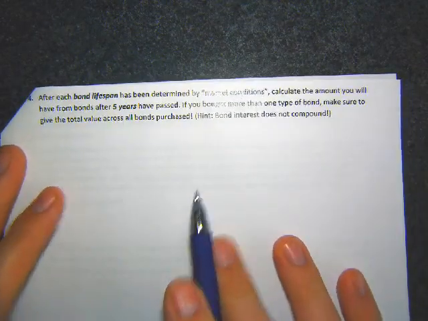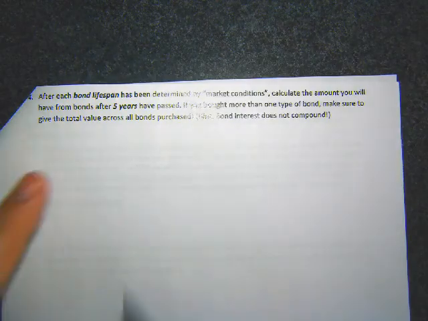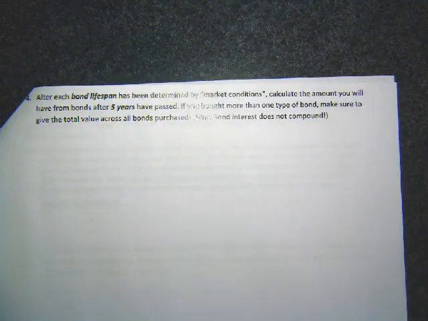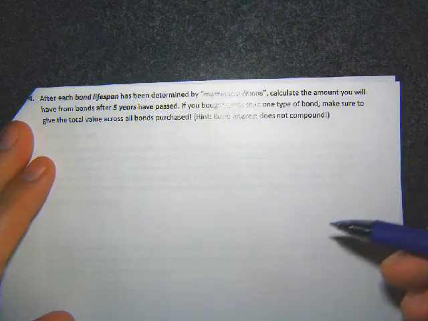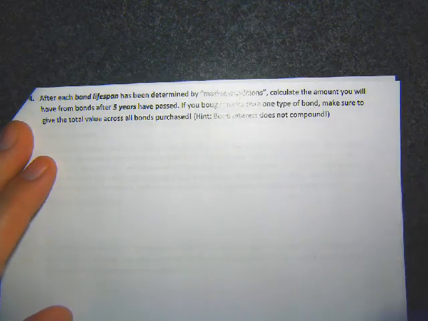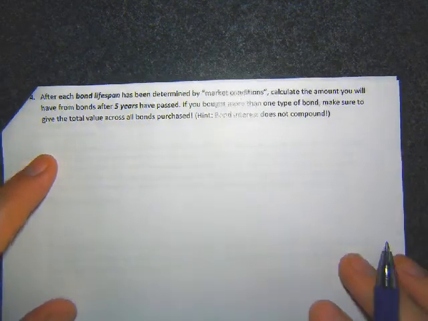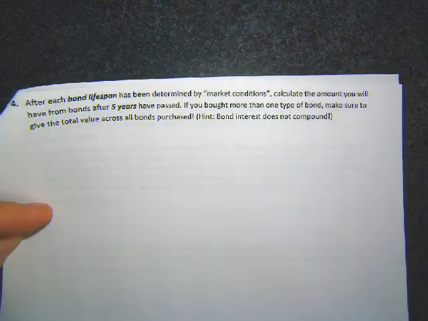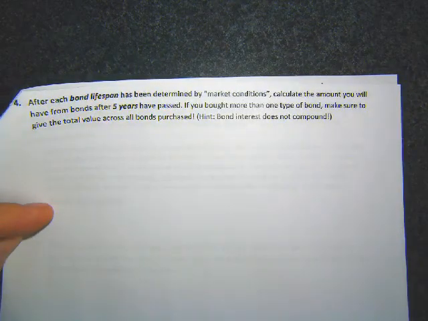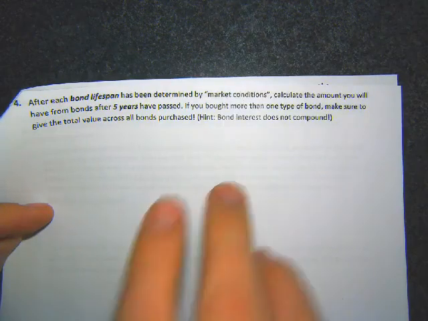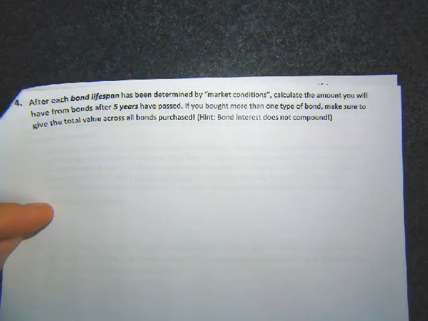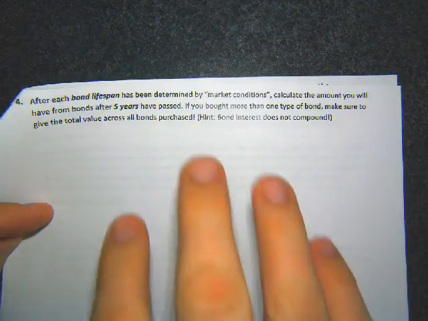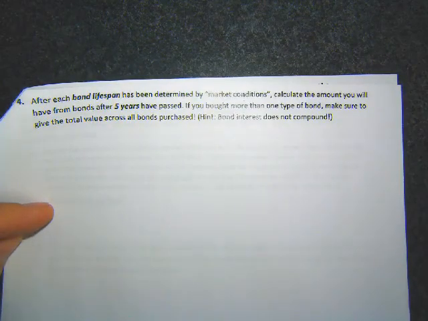Since bonds, remember, pay simple interest, you're going to use simple interest calculations to figure out how much they're worth. And again, bonds will pay out their face value at their maturity date. So after 5 years, these will pay back their maturity value. And notice that they don't compound. So bonds are simple interest. When they're done, they pay back the base value. Use that information to figure out how much you have worth in those bonds.